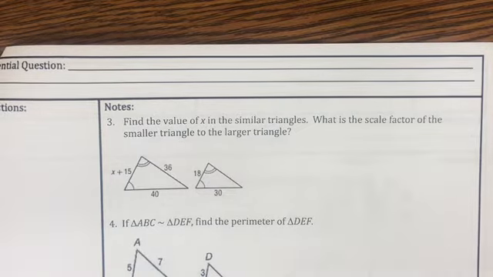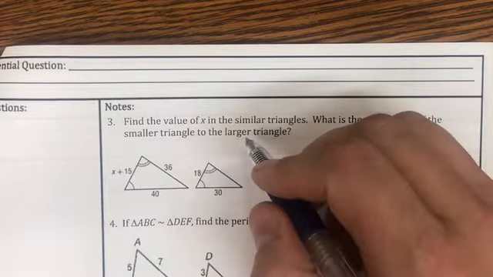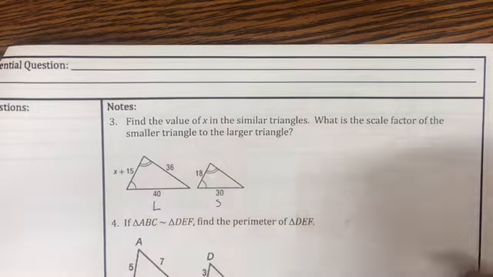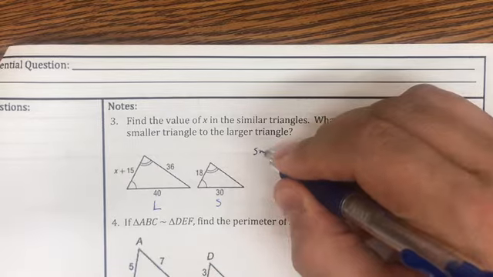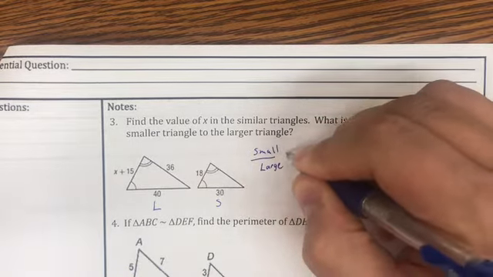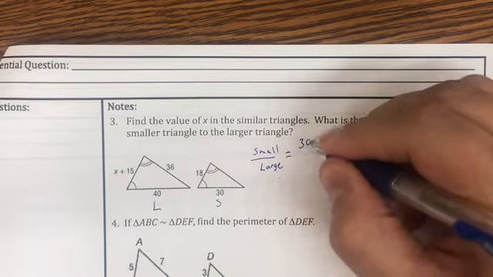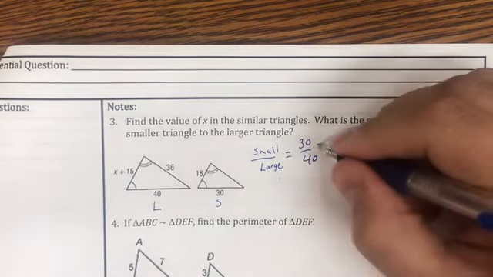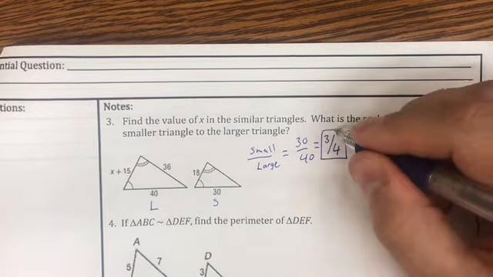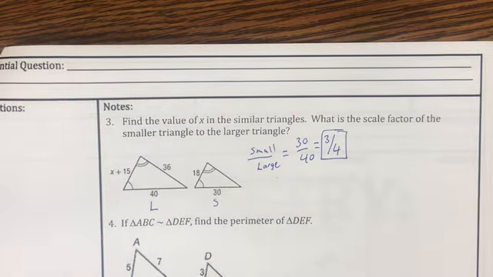So make sure you read the instructions. This one says to do small to large. So here is our small. This is the large. So we would say small over large is equal to 30 over 40, which reduces to 3 over 4. Using the reduced fraction will make solving the problem a little bit easier, smaller numbers.